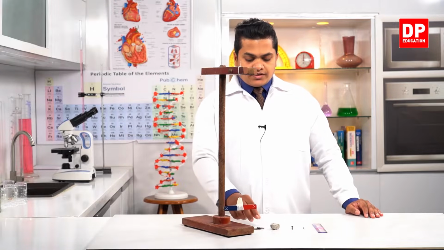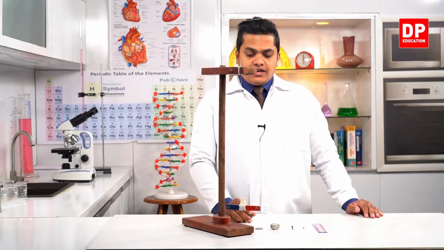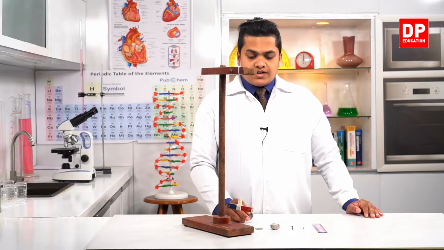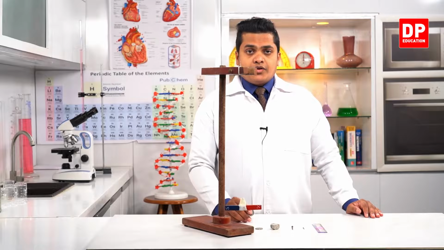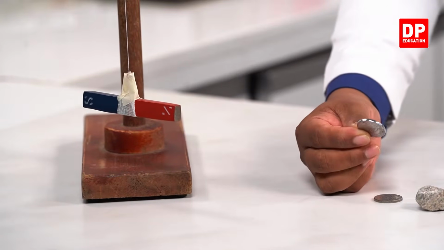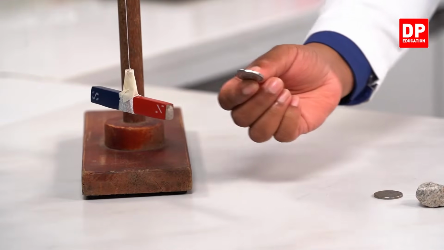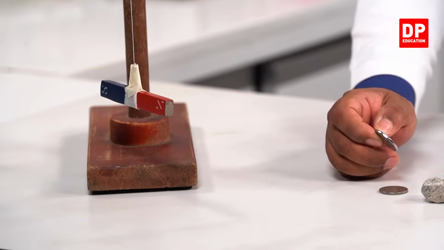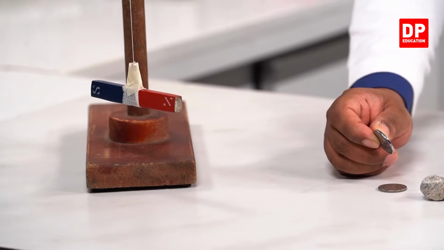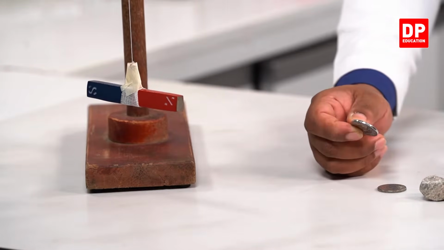So let's conduct the activity. I have this coin. Now I'm going to take this coin near the magnet and we'll see whether it is getting attracted or not.